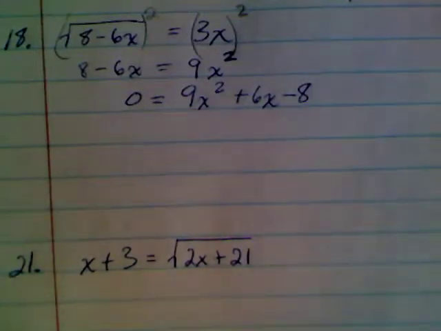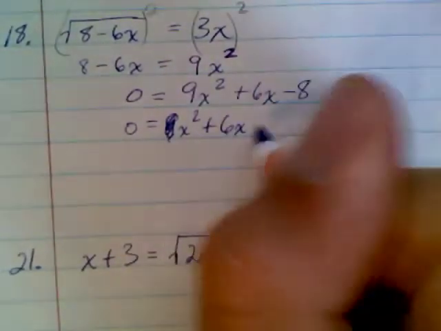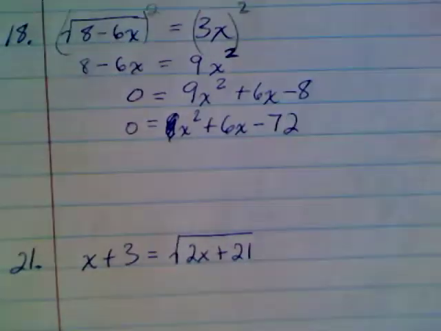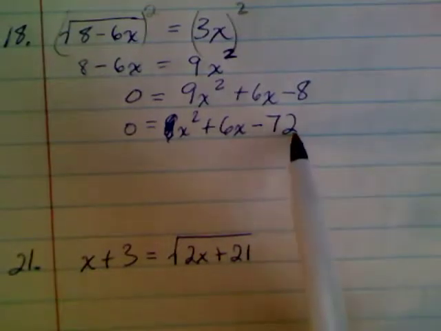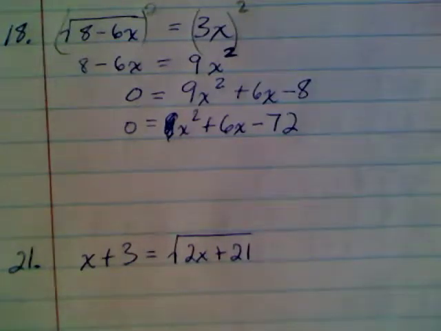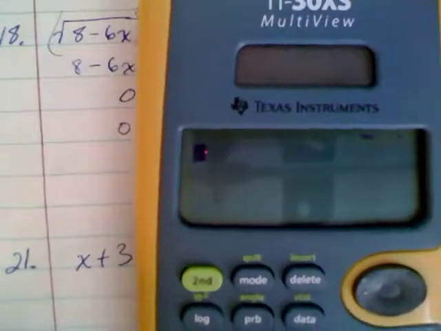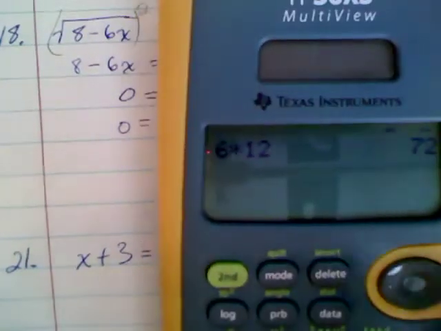So 0 equals x squared plus 6x minus 72. Remember the Lizzie method, you just multiply the 9 times negative 8, get negative 72. So the two numbers multiplying to negative 72 add up to 6, or have a difference of 6, really. So let's just try two numbers that differ by 6. Let's just try 6 and 12. Let's see if that works. Oh, well, that was a good guess.